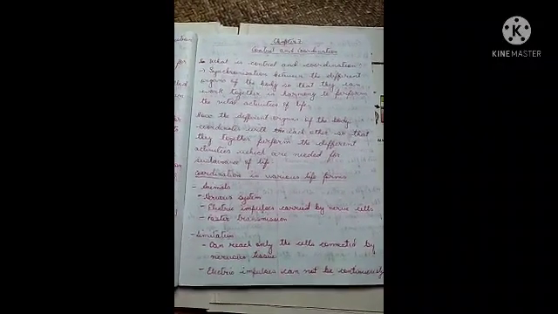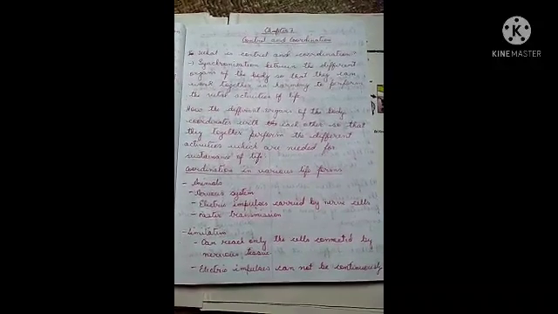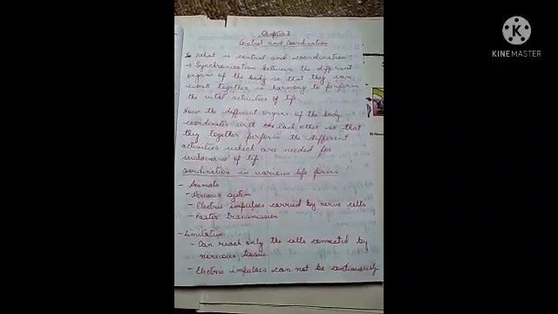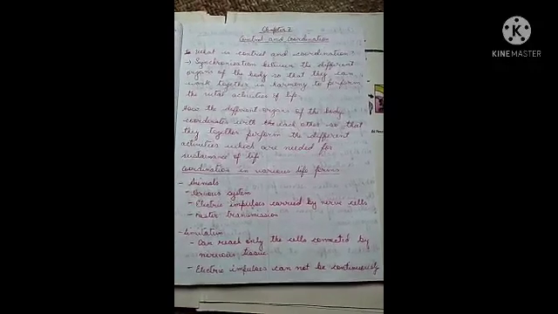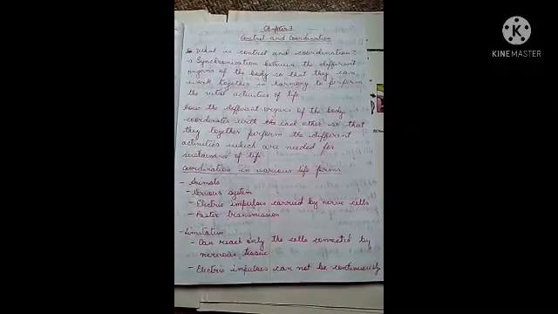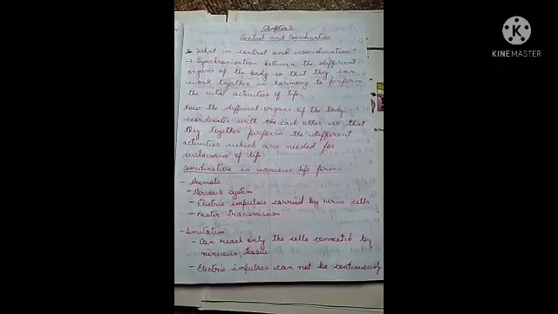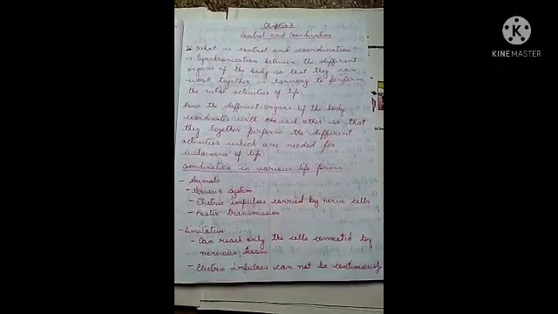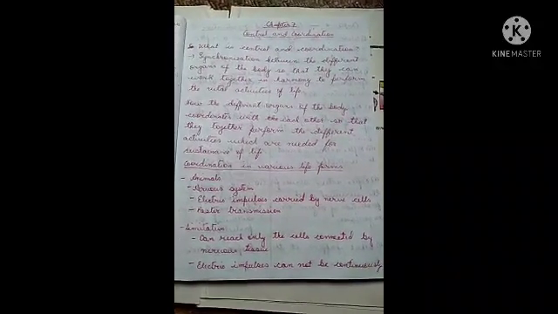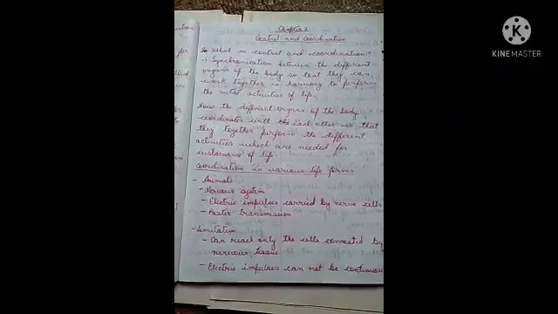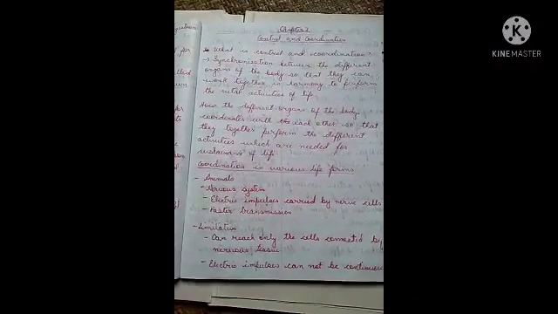So how are the messages sent from one part of the body to the other? It is through electric impulses. These electric impulses are present inside the nerves. Okay, and through these electric impulses, the messages are sent to different nerve cells. Electric impulses are carried by nerve cells. So in nerve cells, what do we have? We have electric impulses, and through these electric impulses, the messages or the information are sent to different parts of the body.